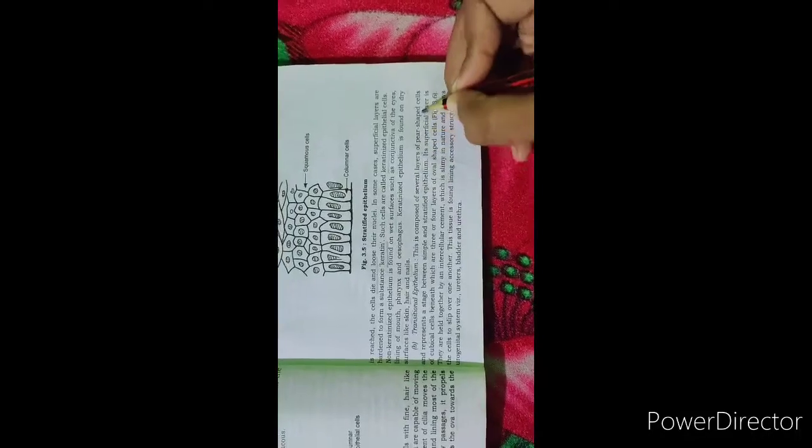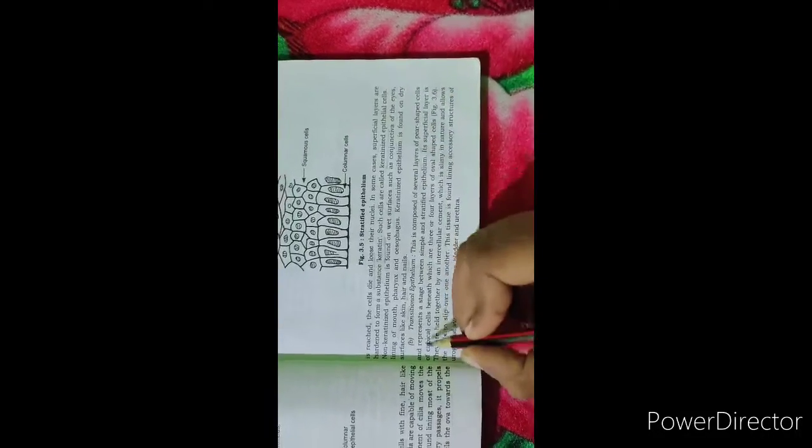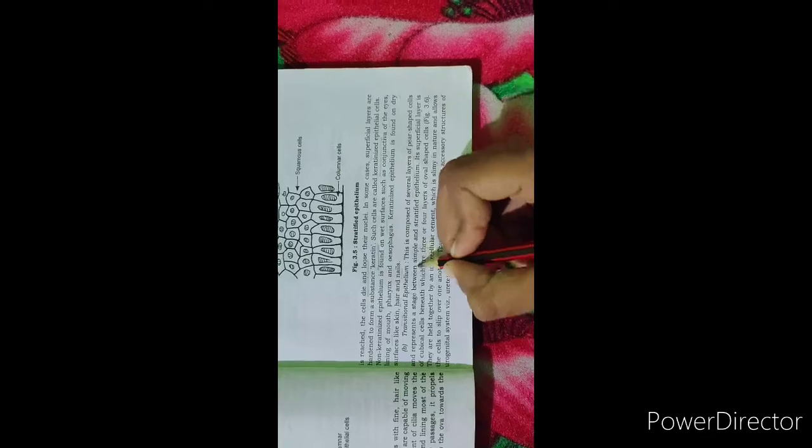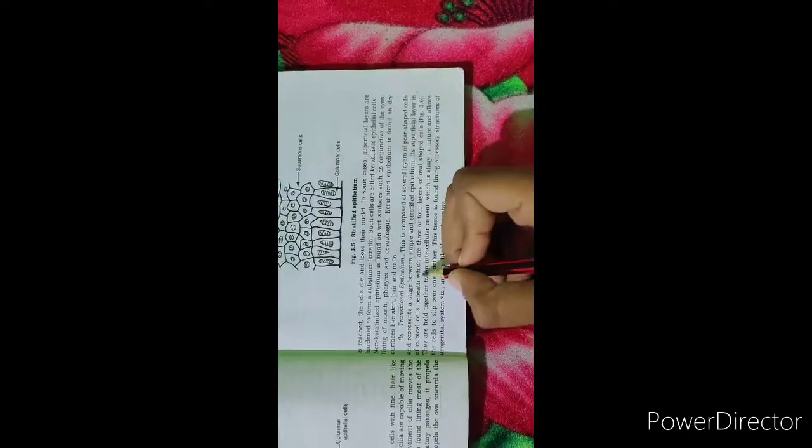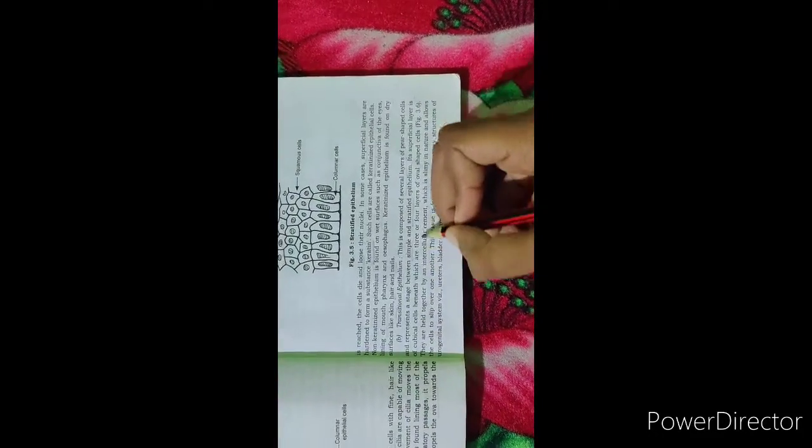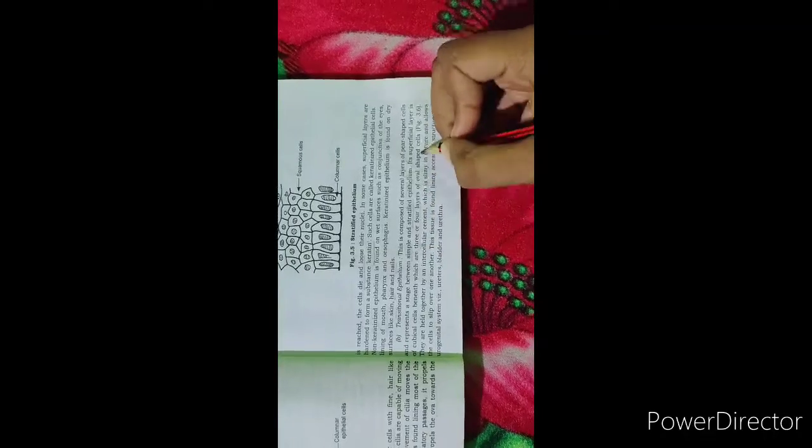The transitional epithelium is composed of several layers of pear-shaped cells and represents a stage between simple and stratified epithelium. Its superficial layer is of cubical cells, beneath which are 3 or 4 layers of oval-shaped cells.